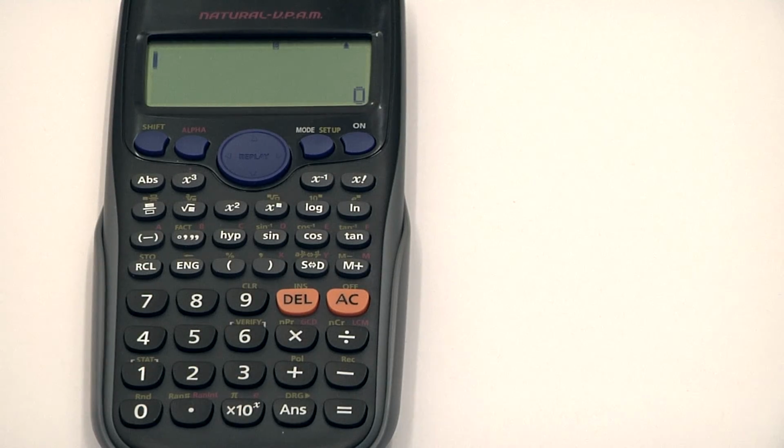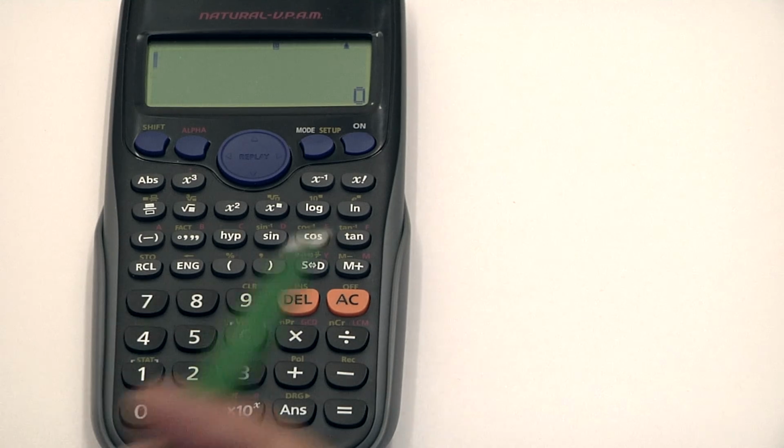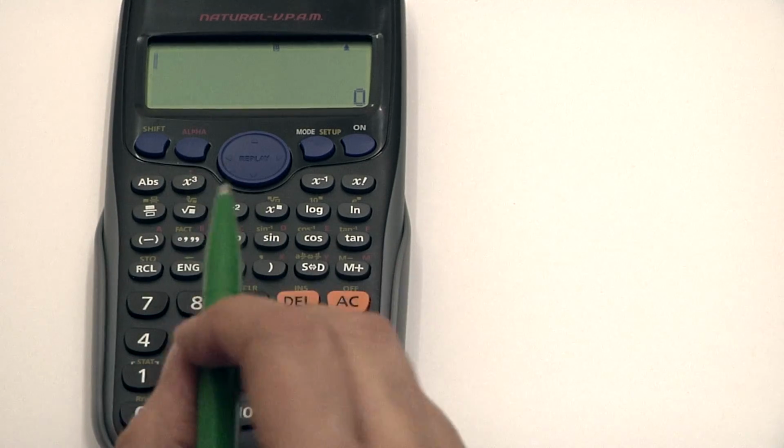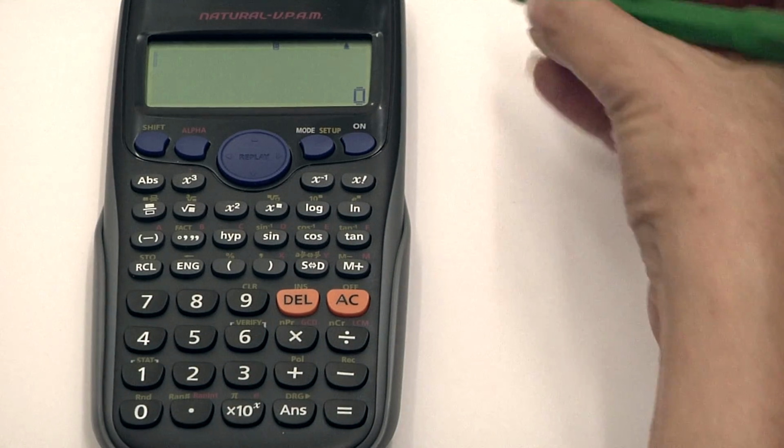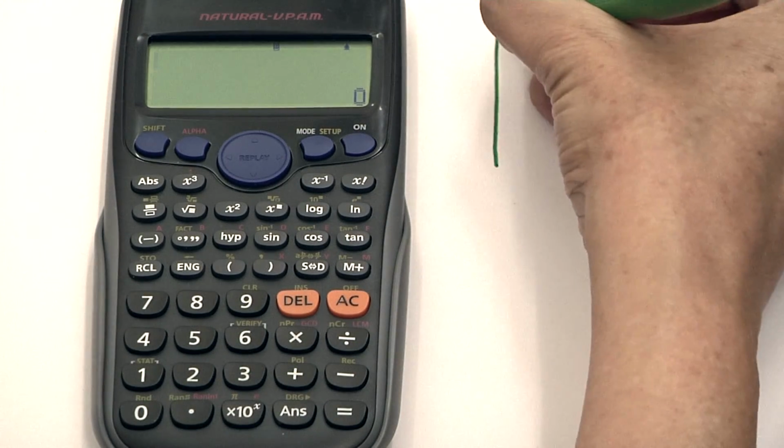Now I'm going to talk about using the calculator to do some trigonometric calculations. There's quite a lot of trigonometry that you need to know in order to understand what the calculator is doing for you. Now we're going to talk about trigonometry and how to calculate trigonometric functions on your calculator. So let's have a look and see what we can do.